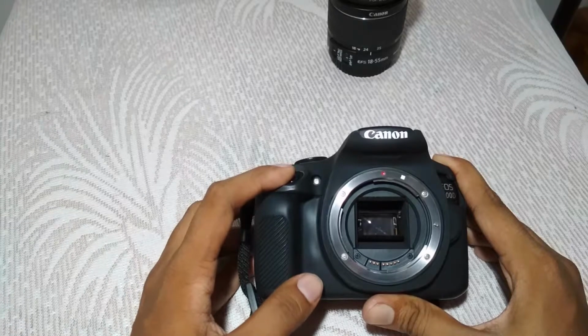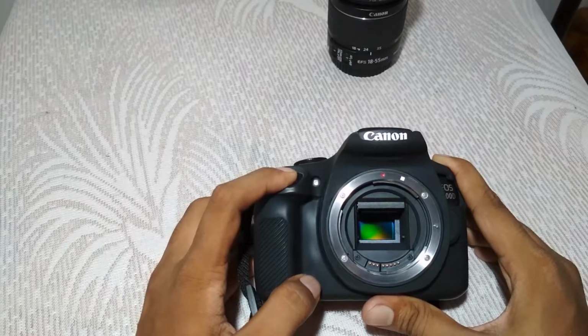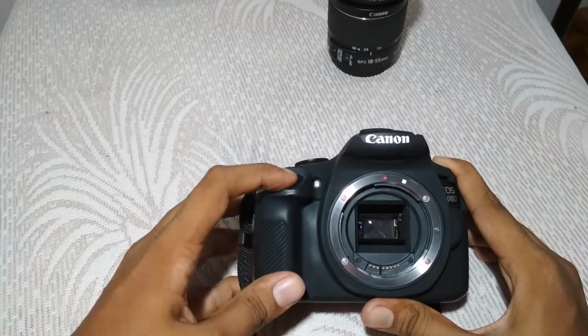The next parameter is the shutter speed. Shutter speed is how long your sensor should be exposed to light. Lower the shutter speed, longer the sensor will be exposed to light. Higher the shutter speed, lesser the sensor will be exposed to light. So if you want to freeze a moving object, you need to have a higher shutter speed. If you want motion blur, you need a lower shutter speed.